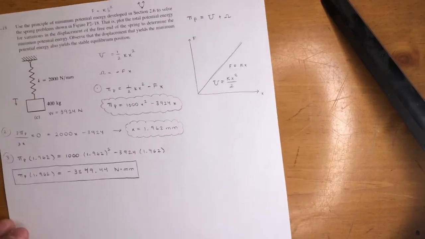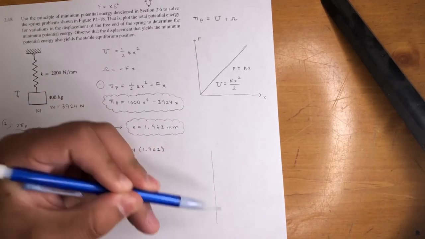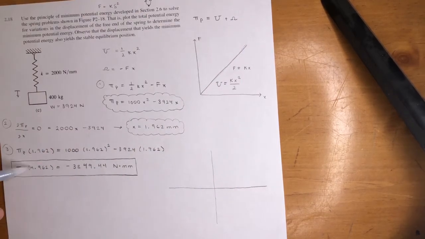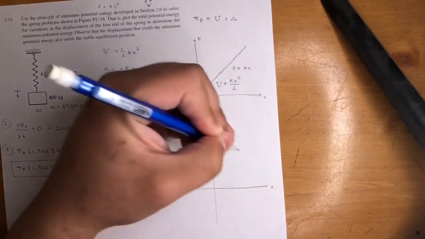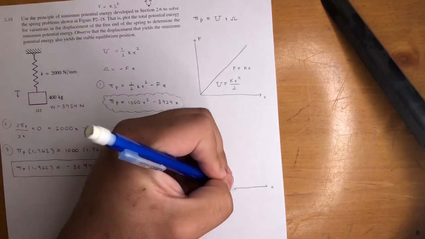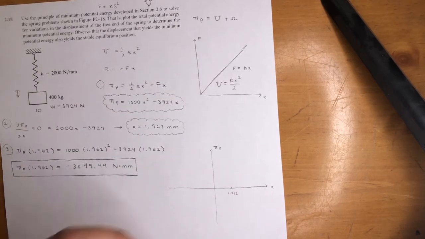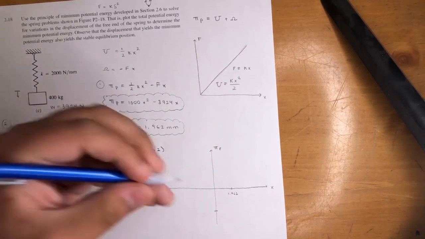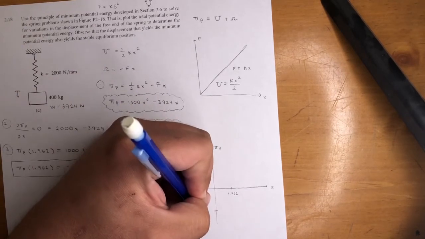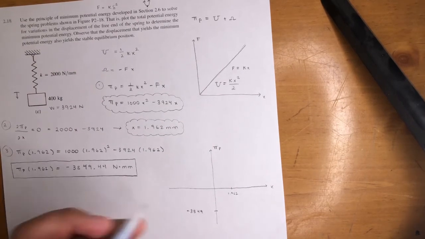What I like to do in these problems, look, this is how the graph is going to look. So let's try to make it nice. Like that. Okay. So your x is 1.962. This is displacement, and this is potential energy, total potential energy. So 1.962, let's assume it's right here. And that value of potential energy is negative 38, I'm just going to put 49, whatever, newtons millimeter. So that point's right here.